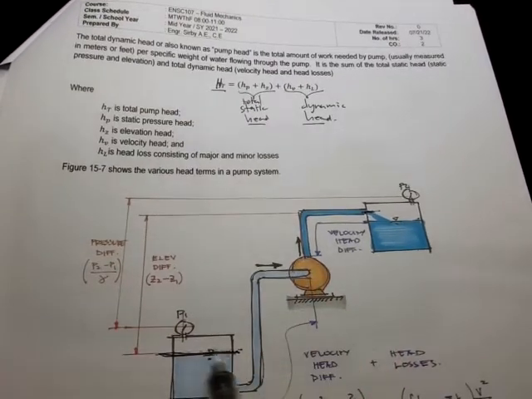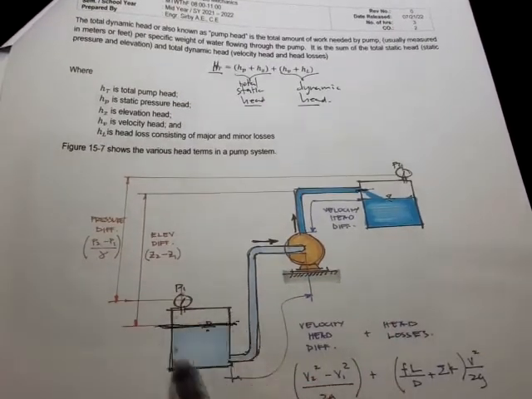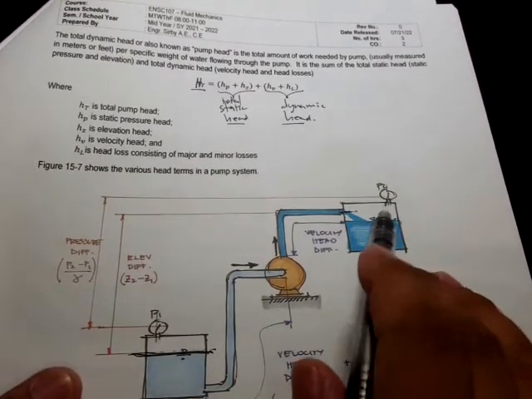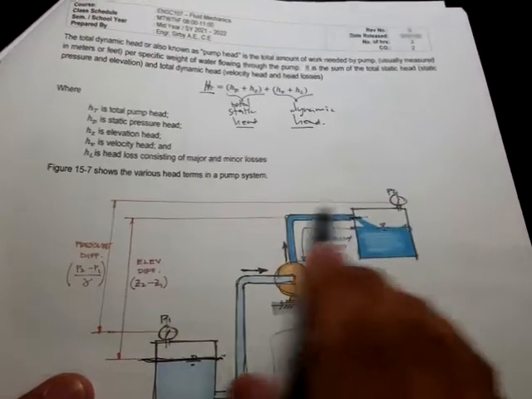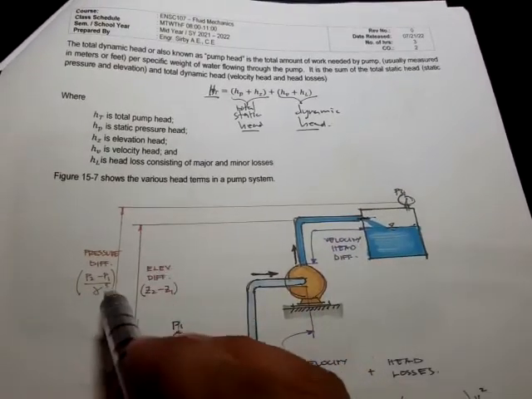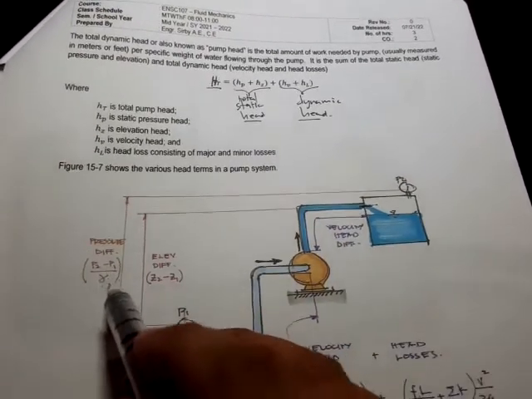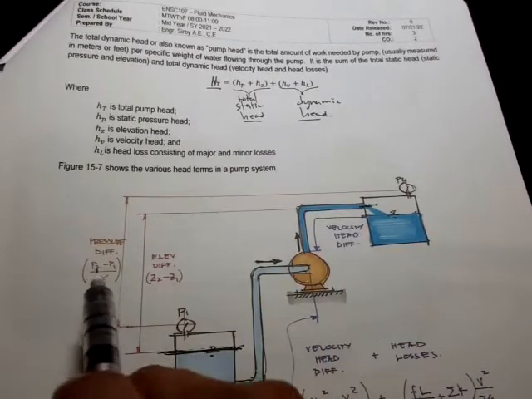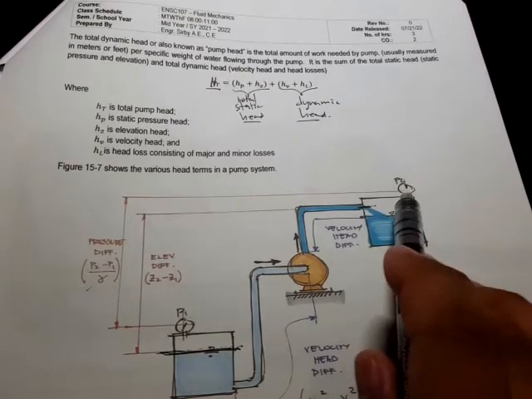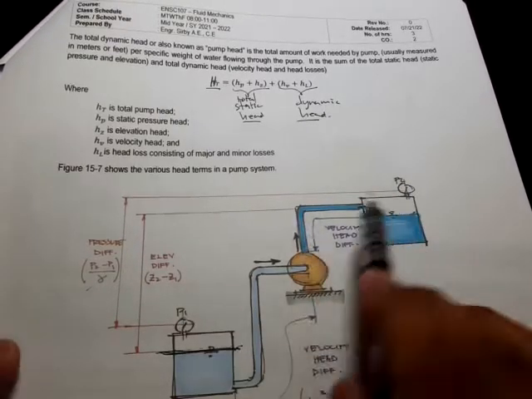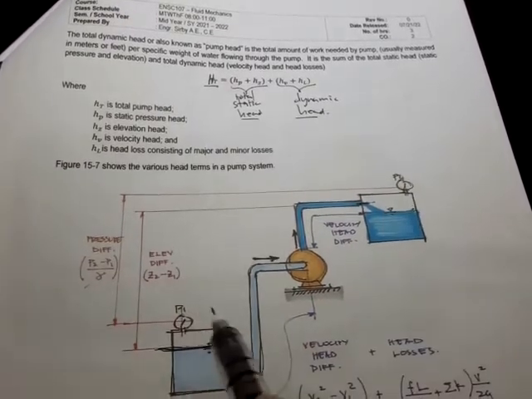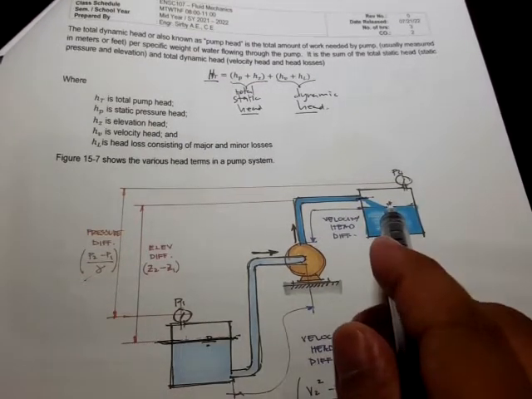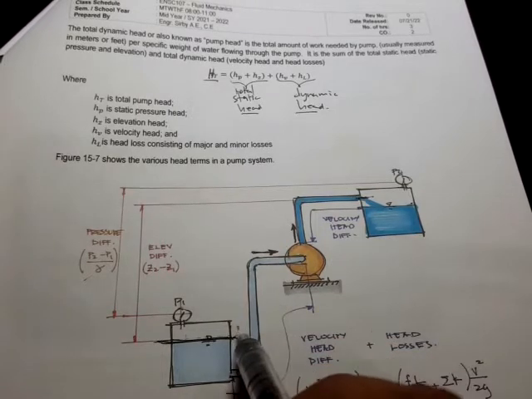And for the pressure difference, as I've said, if there's a pressurized system right here and a pressurized system on the discharge side, then of course the term P sub 2 minus P sub 1 divided by the unit weight is not going to be 0. There's going to be a value if there's a pressure difference. But if this is atmospheric and this is atmospheric, then this is just 0.